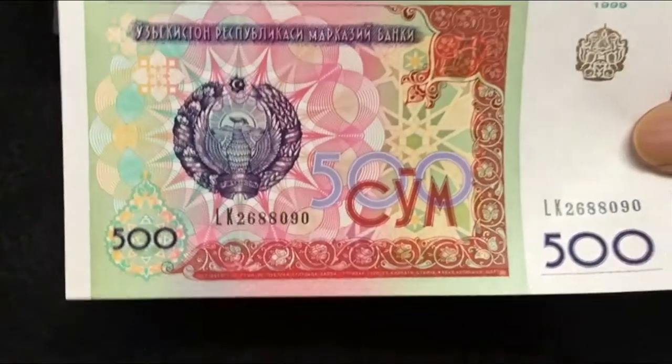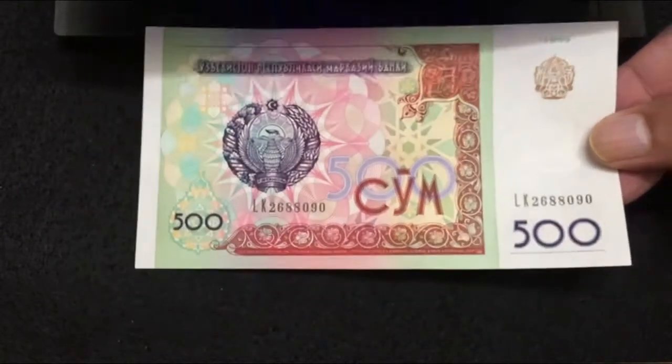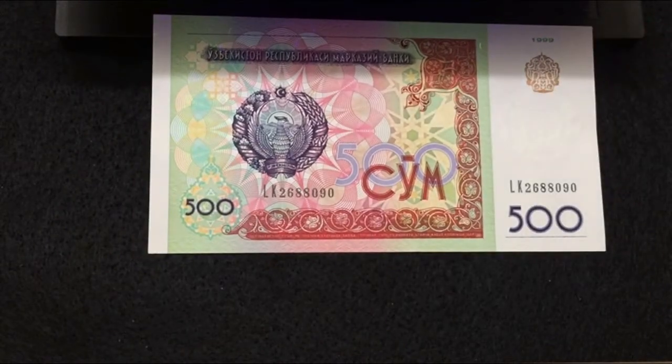Let's pick up our next bill, that is Uzbekistan 500 sum. This is the front side of Uzbekistan 500 sum. Let's put it under the UV light now.